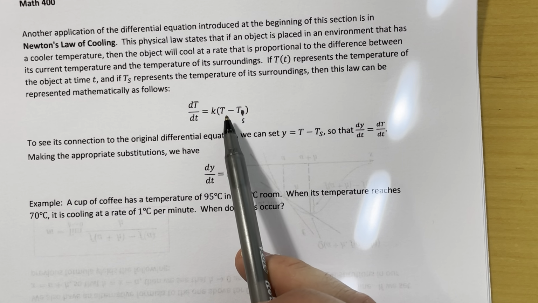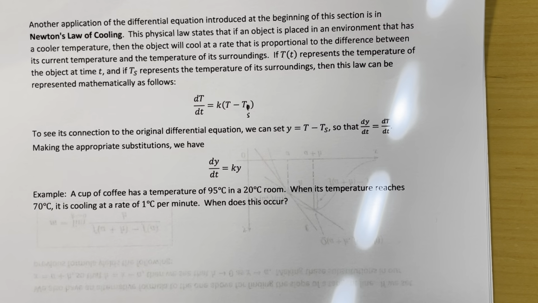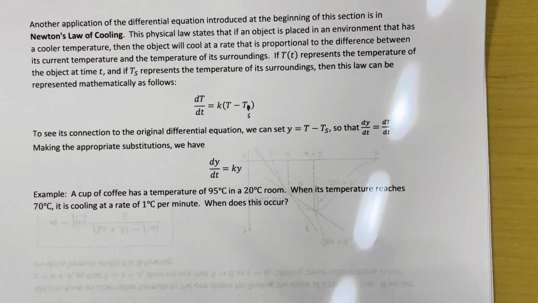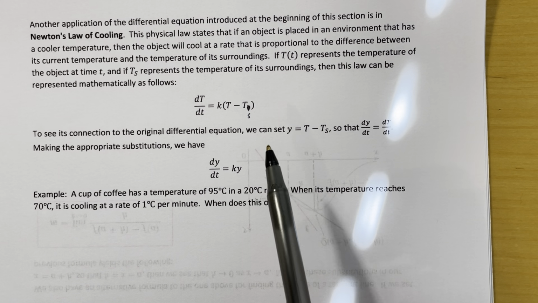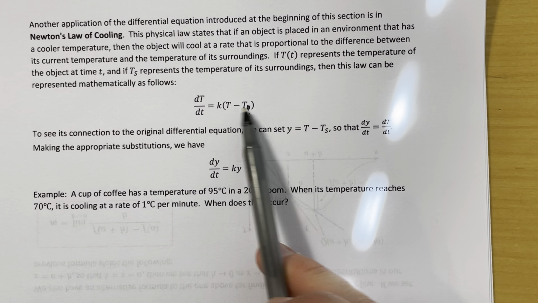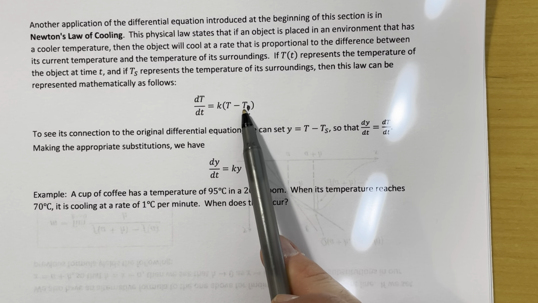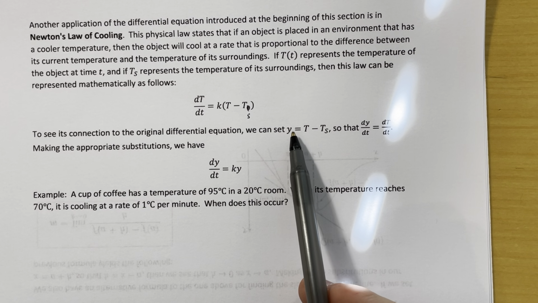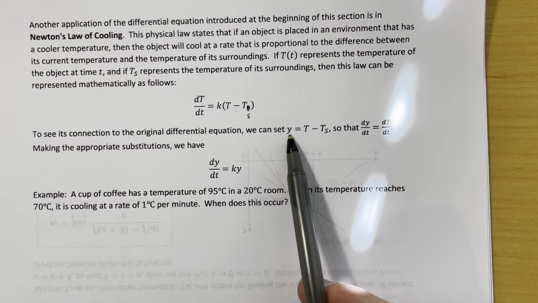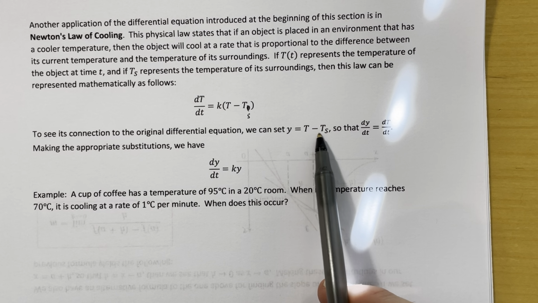But with a variable substitution, we can actually see that it falls into the same category as that differential equation that we've used for population growth and for radioactive decay. To see that, let's set y equal to T minus T_S. So dy/dt, the derivative of y with respect to t, is the derivative of this.